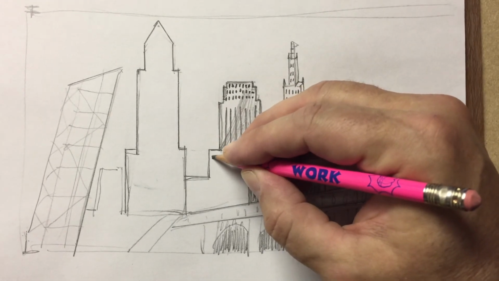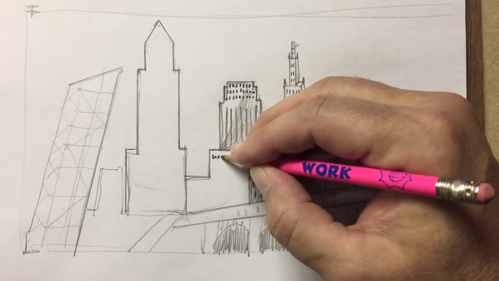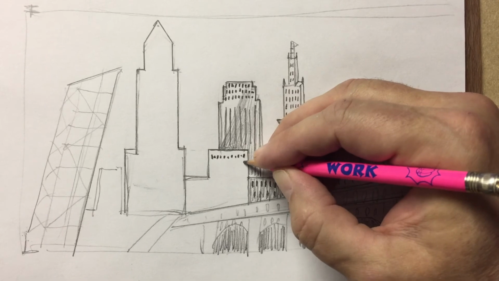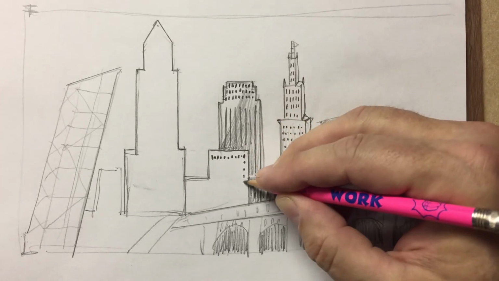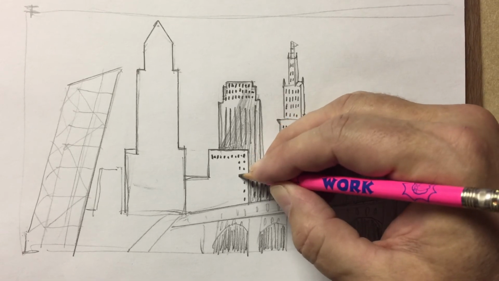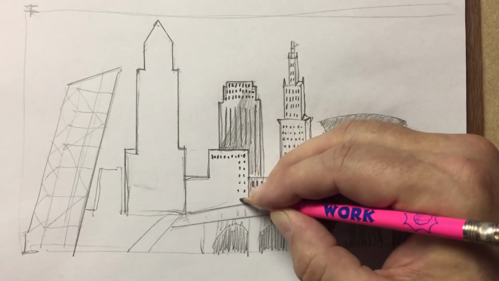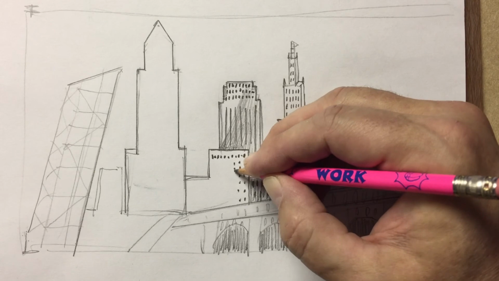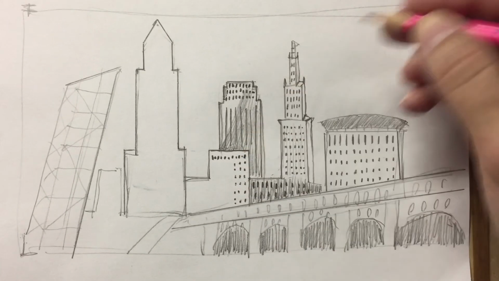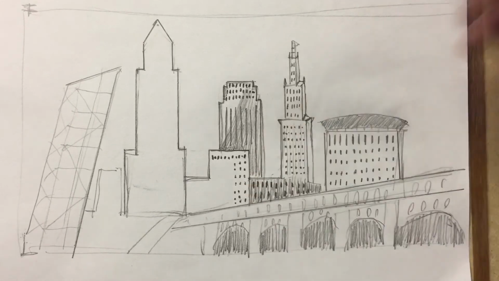I'm going to put windows in between here. Yeah, that's nice. And I can work vertically. I just want to line them up. Oh, that one's out of the way. There we go.